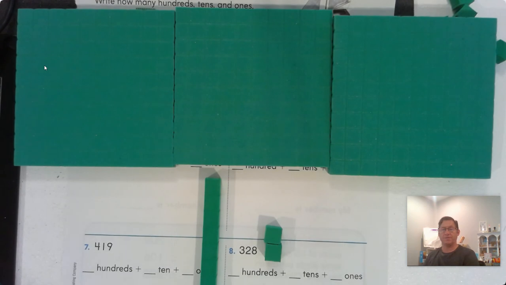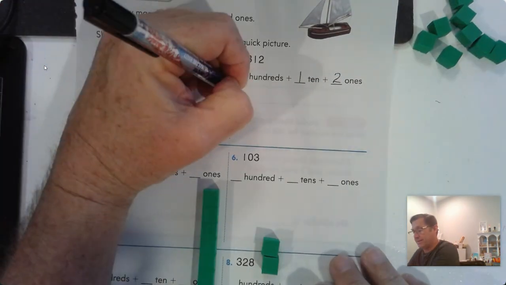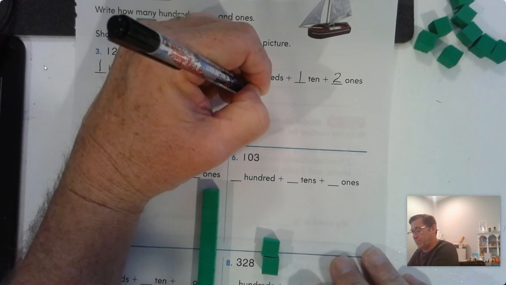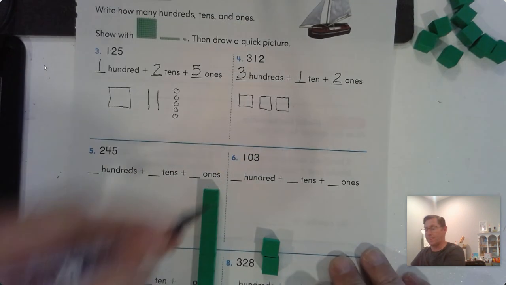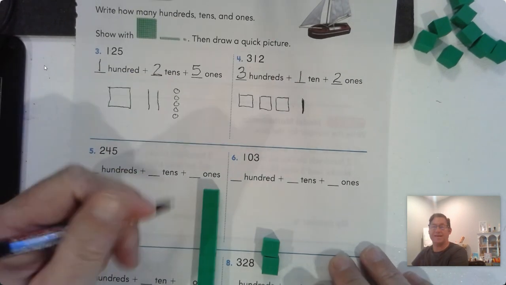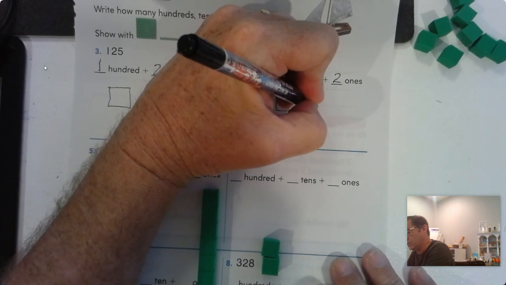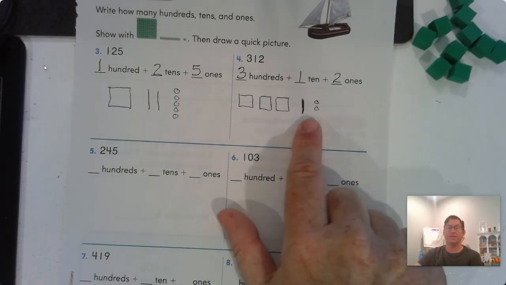So 312. This time we're going to have 3 squares representing 300. We have 1 in the tens place, so we have 1 set of tens, and we had 2 ones. So 312.